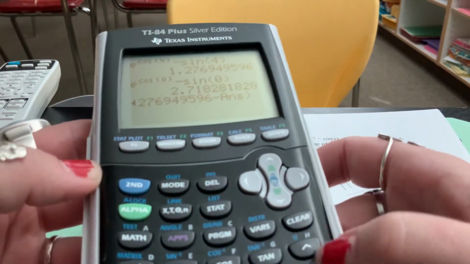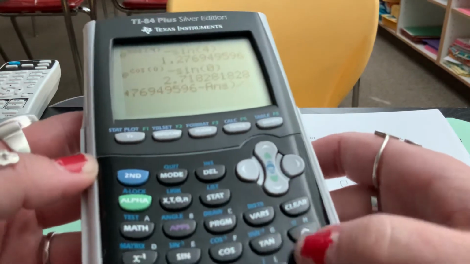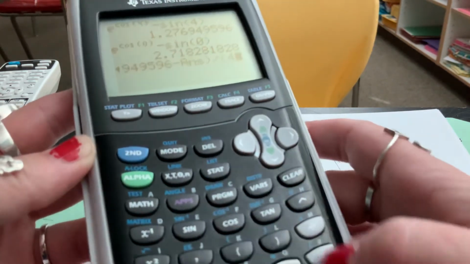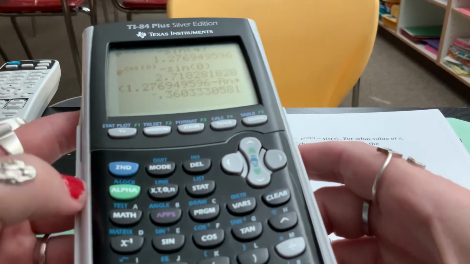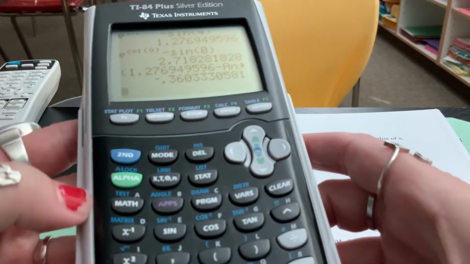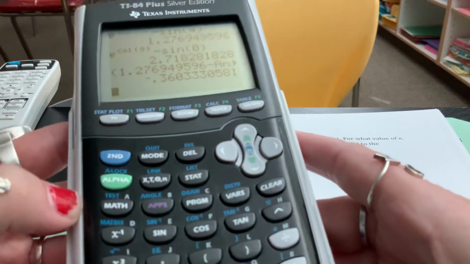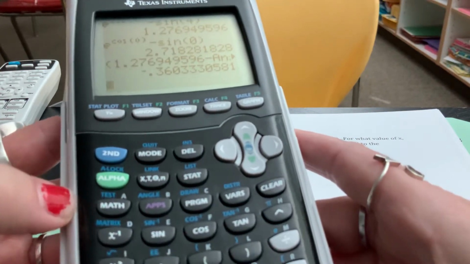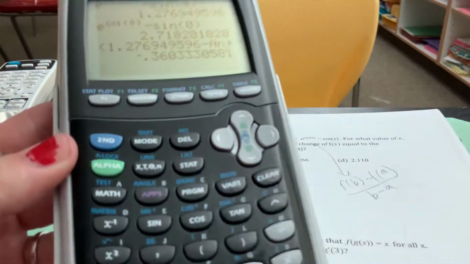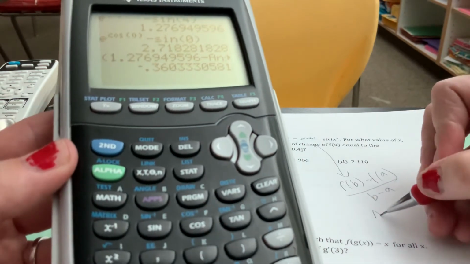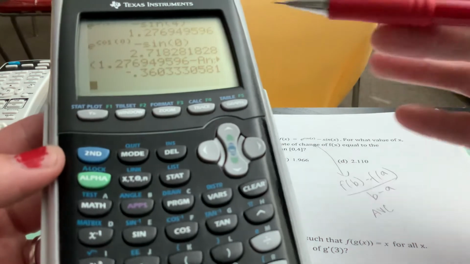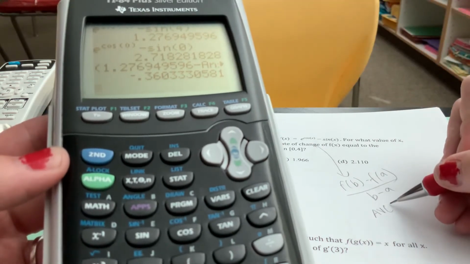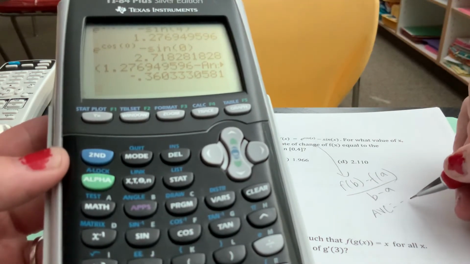That way I don't have to retype that whole thing in. And I'm going to divide that by 4 minus 0. And I'm not even doing that in my head because it is too much math. Okay, so that right there represents the average rate of change from 0 to 4, okay.